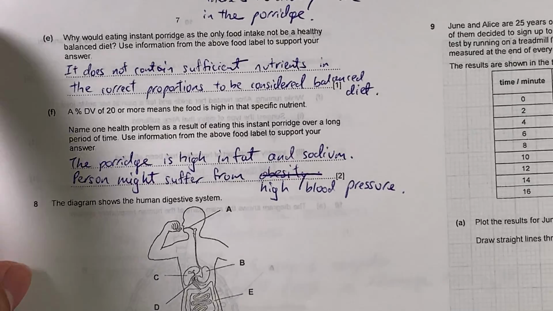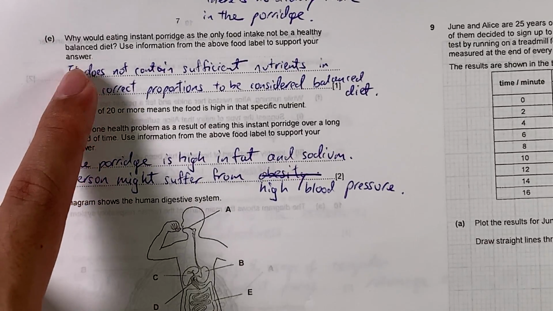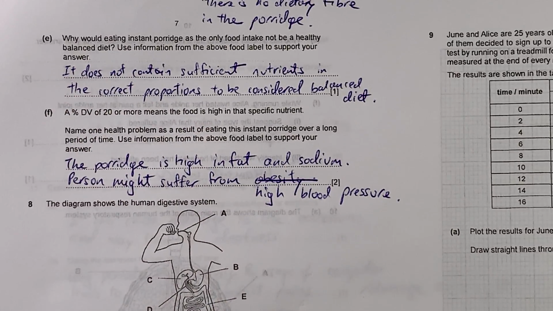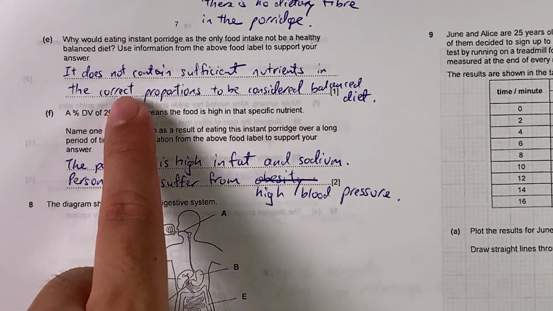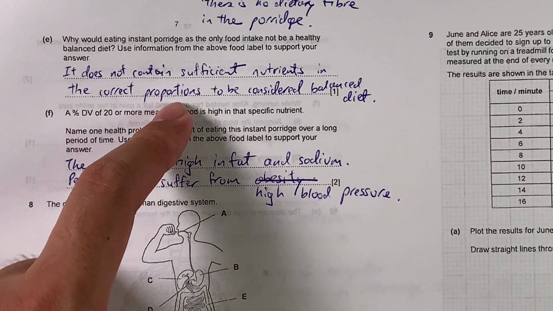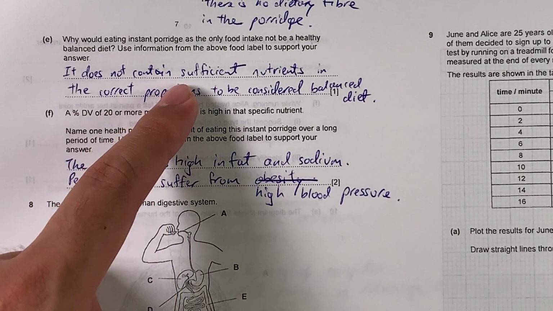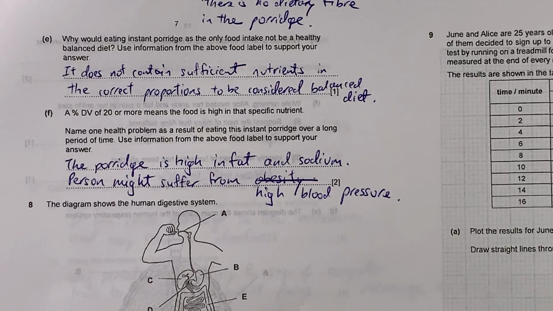Next part. Using the information that is given, suggest why this instant porridge is not a balanced meal. Go with the understanding that a balanced meal means you need to have sufficient nutrients in correct proportions and correct amounts. That's what we want for a balanced meal.